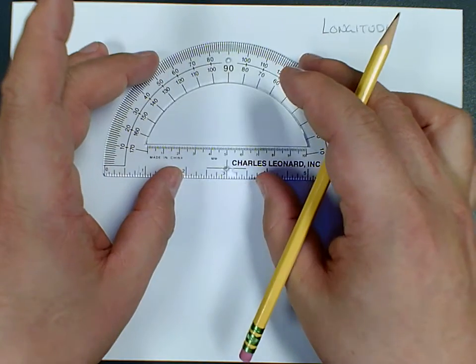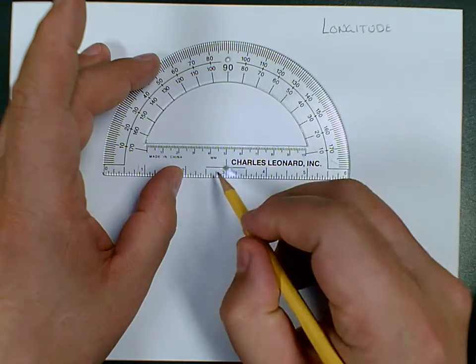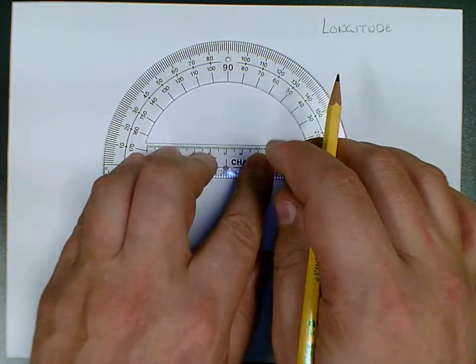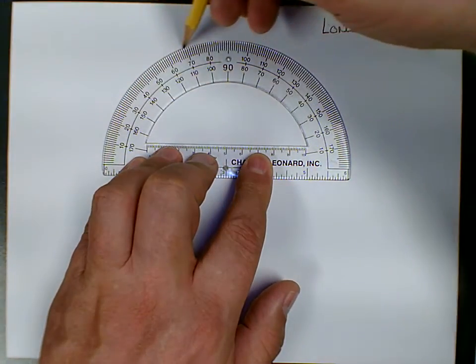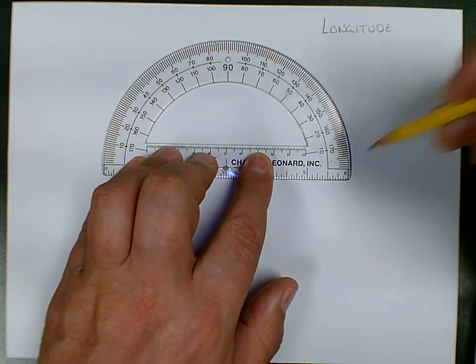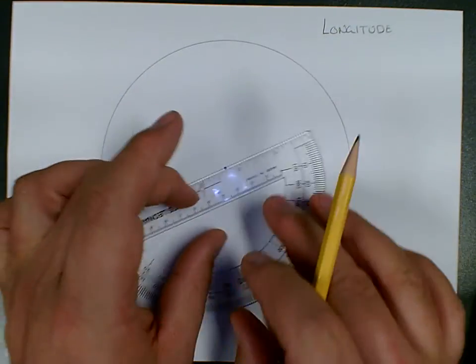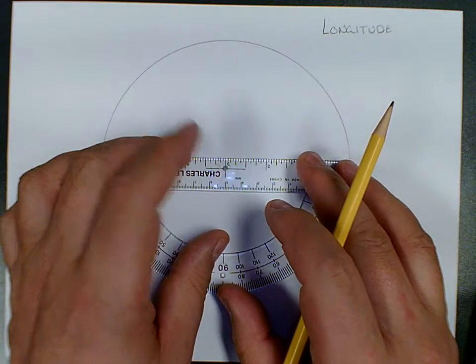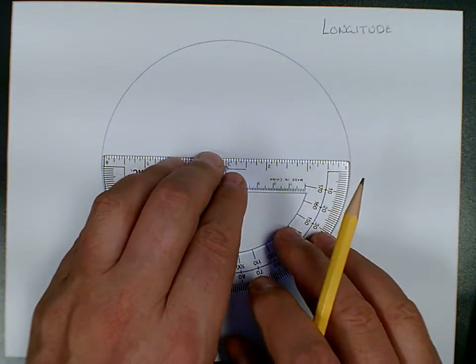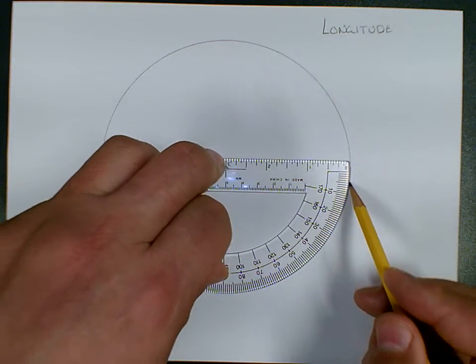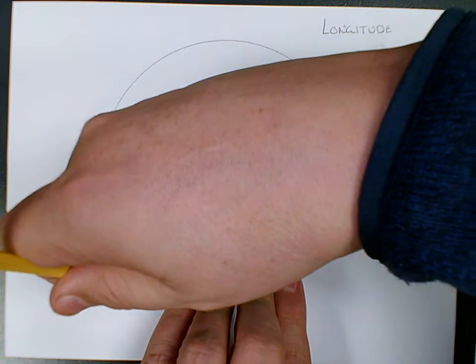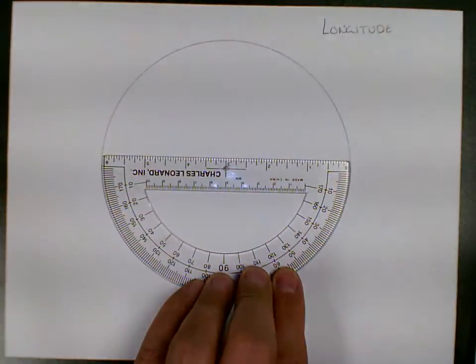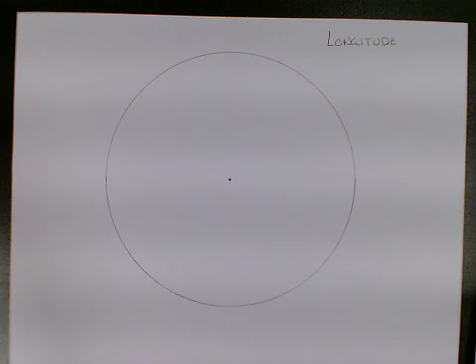Then I'm going to take my protractor and put the dot in the guide hole in the center of the protractor, and I'm going to trace the outside of the protractor, the curved part, and then I'm going to flip the protractor over, line up the circle on the dot again, make sure it's inside the tracing. Then I'm going to trace the bottom so that I have a nice circle.